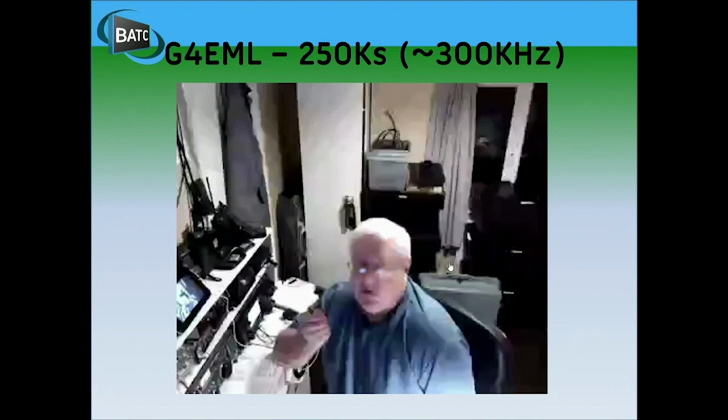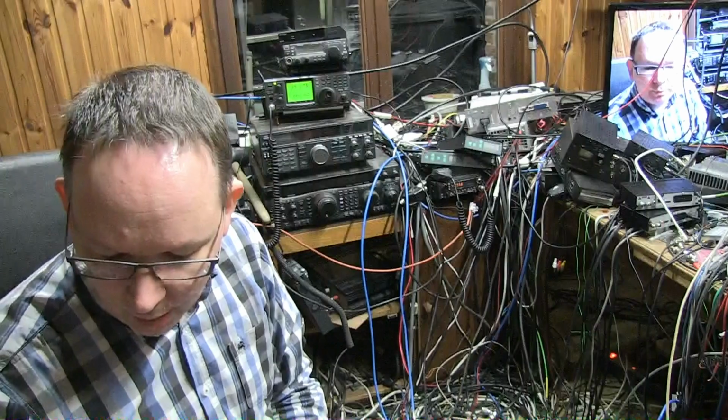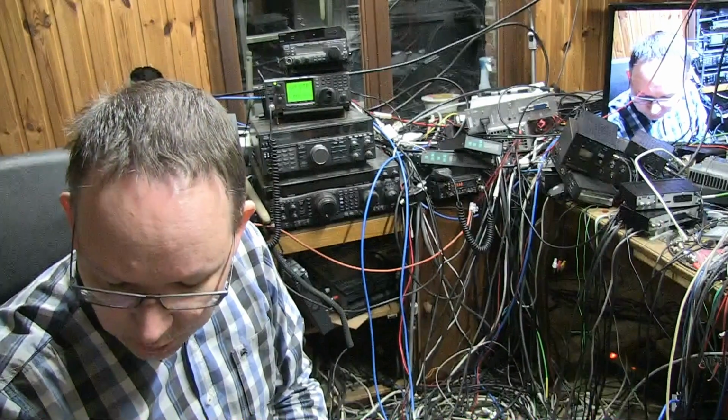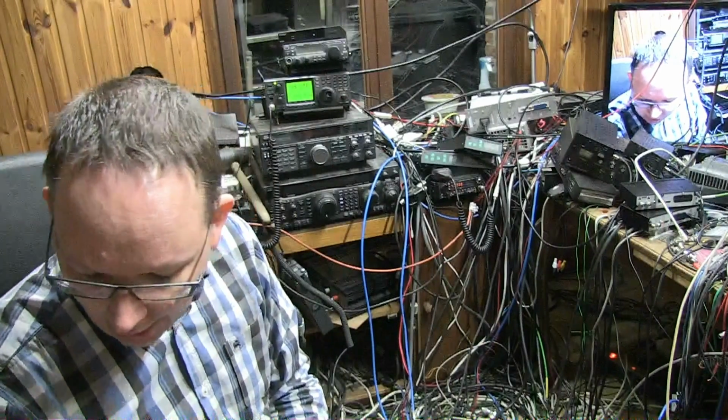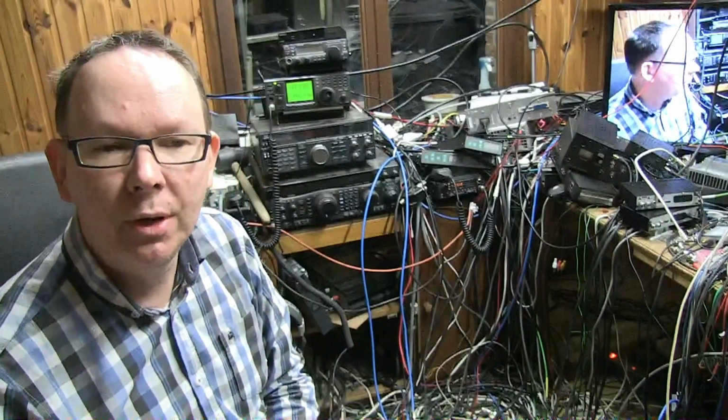Now, if you remember, there was another signal on the satellite. And this is our friend in Belgium. It's running stable. I connected the dashboard, maybe I will show it later on.